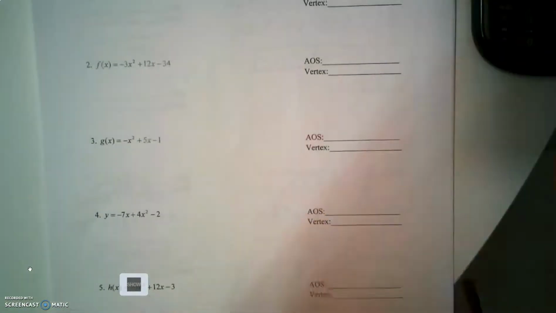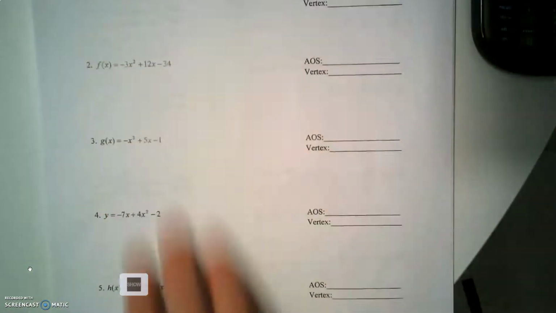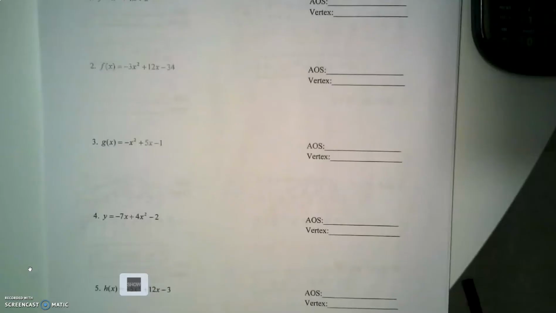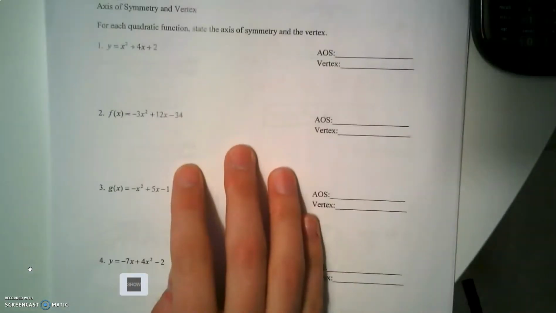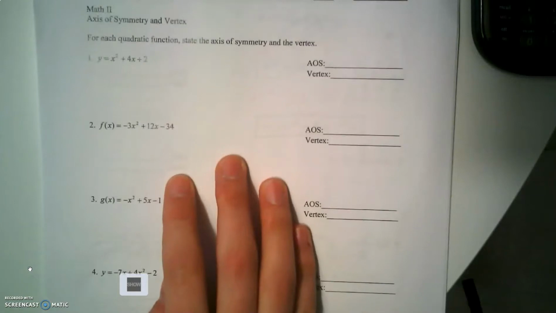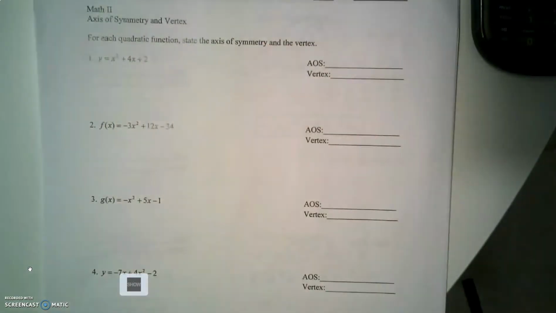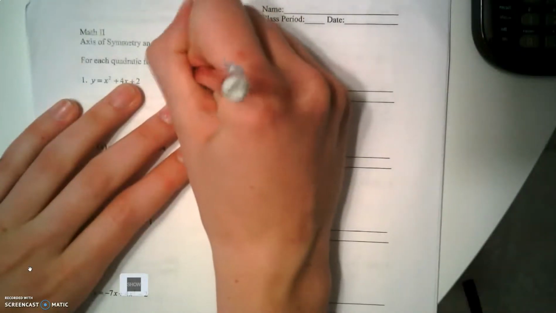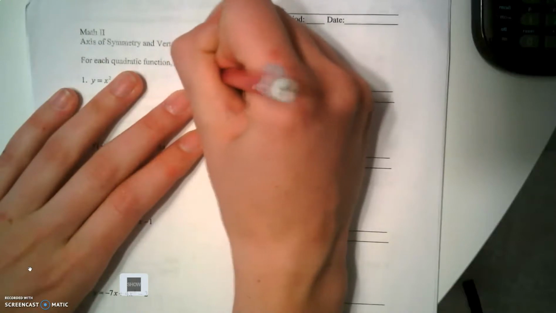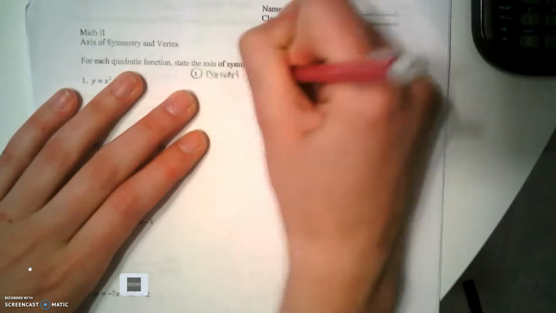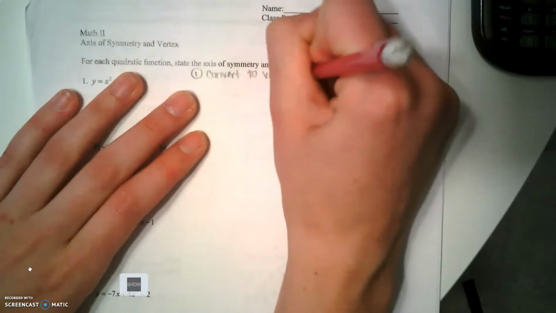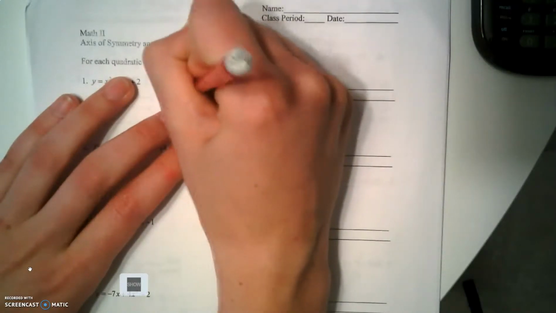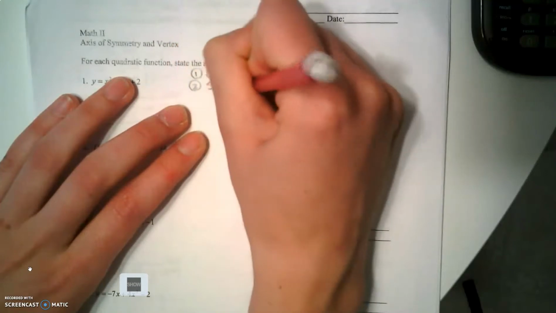So in your packet, flip to the next page, page 13. So the first 5 questions, they're all in standard form. And you're going to have to convert them to vertex form in order to identify the axis of symmetry and the vertex. So the first step here, I'm going to say convert to vertex form. And then step 2, I'm going to say state axis of symmetry and the vertex.